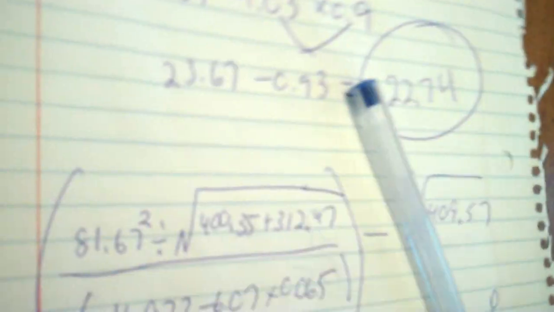Parentheses, exponents, radical, multiply, divide, add, subtract. Okay, so parentheses, obviously I got a big one, okay? I have a second power, a divided by, then I have a root, okay? So I need to do my roots and powers first before I divide, okay? So I take 81.67 times 81.67, okay? 6,669.99.